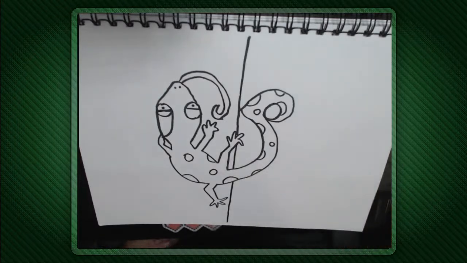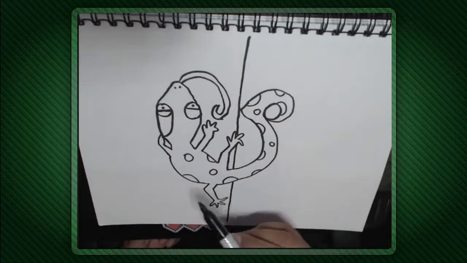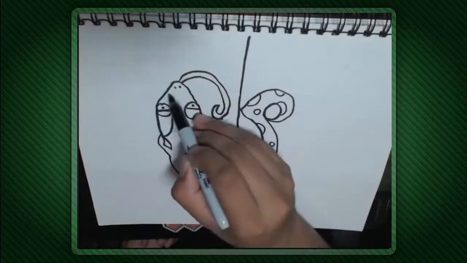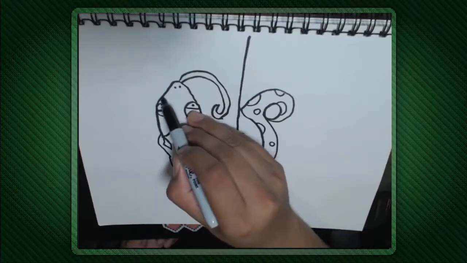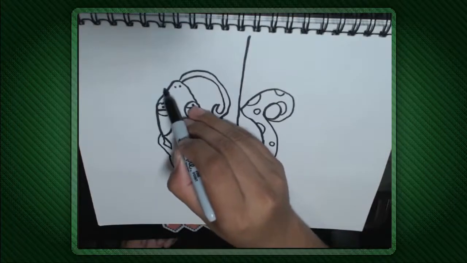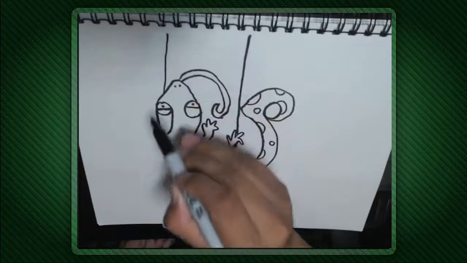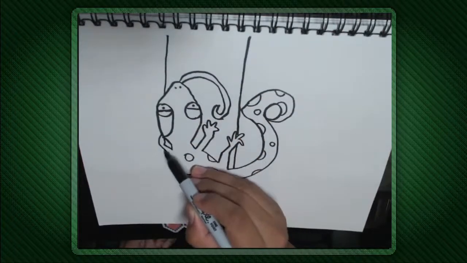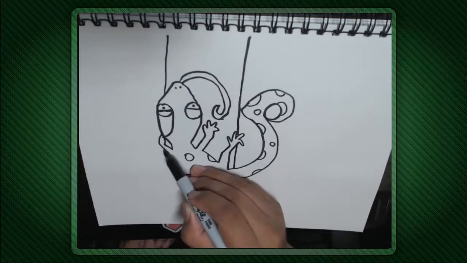And we're going to do the same for the other side. You can choose how thick your tree is going to be. So I'm going to make mine about here and just go all the way up, and skip the top of the gecko and continue going down, and just imagine the line still going down.